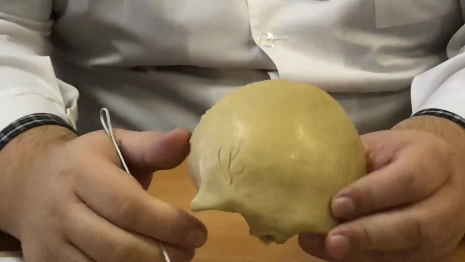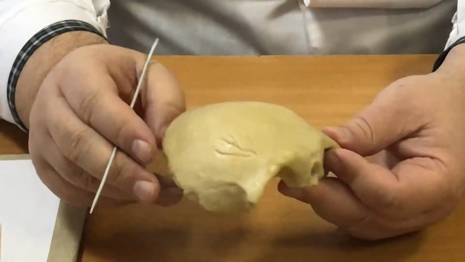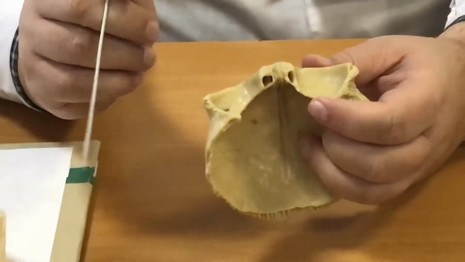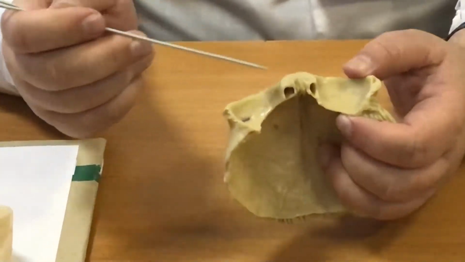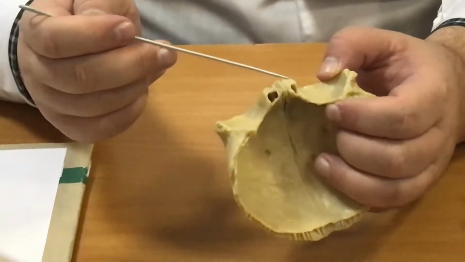Os frontale, frontal bone. This bone consists of 4 parts. Squama frontalis, here it is. Pars orbitalis, here and here. It is paired. And last is nasal part, pars nasalis.